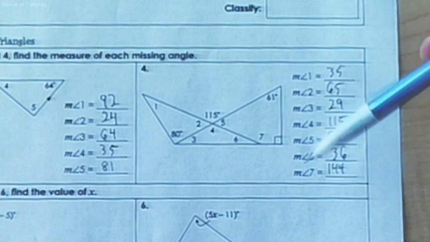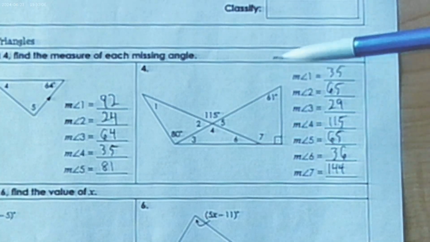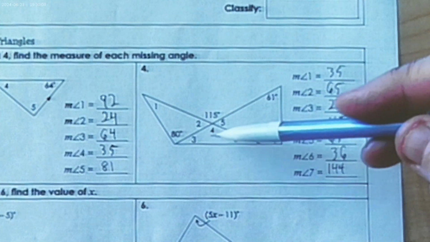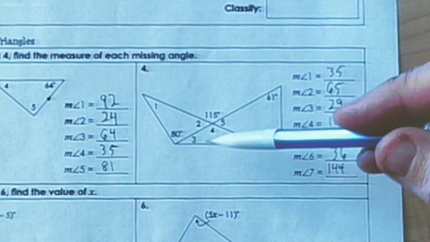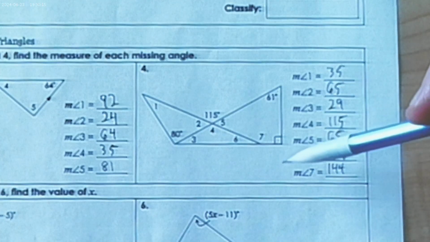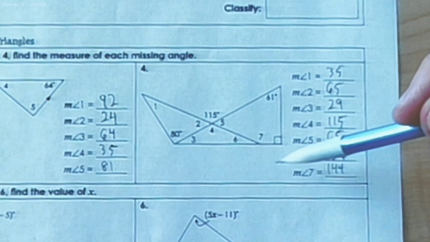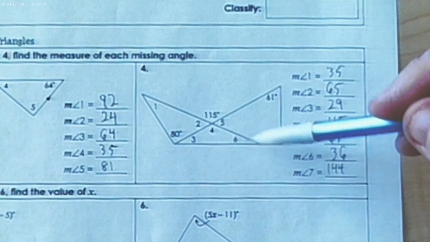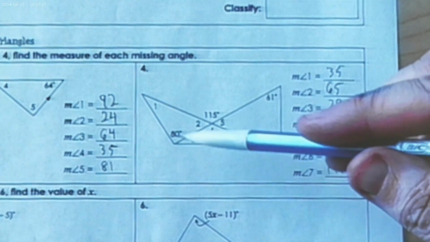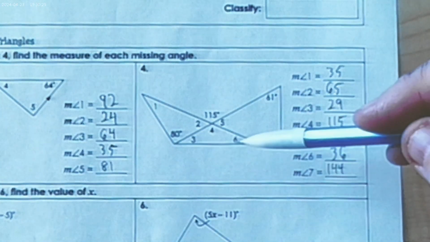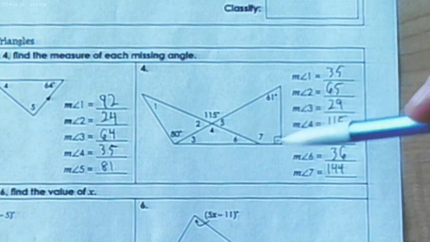So it all started with, I recognized that 4 was a vertical angle with 115. I knew angle 3 was going to be something near 30 because it was a 30, 60, 90 triangle. I knew 3 and 4, so I could solve for 6. I knew 80 and 3. I knew the combination of 80 and 3 and 6, so I could solve for 1. I knew 1 and 80, so I could solve for 2, solve for 5.